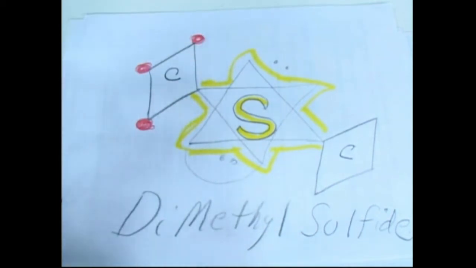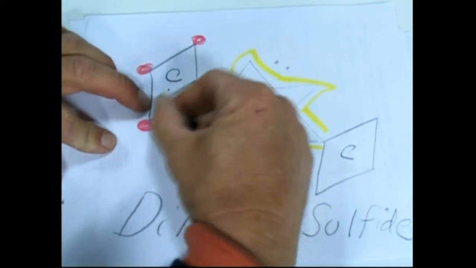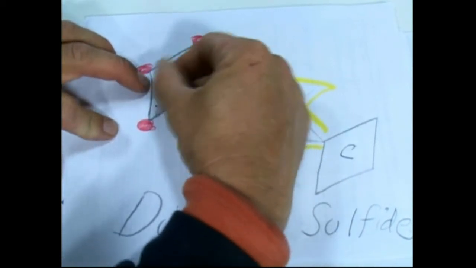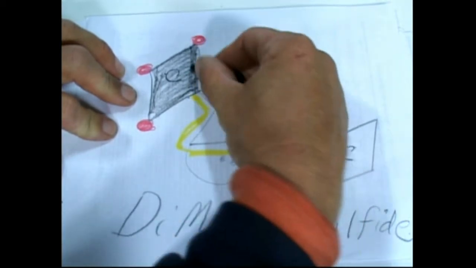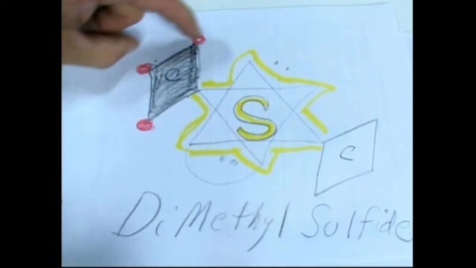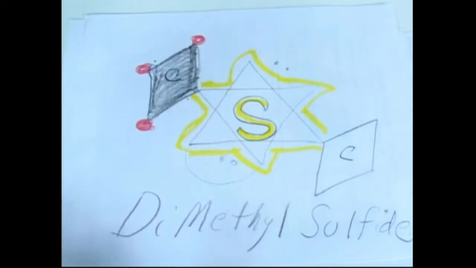If we're done with that, let's color it in. Trusty crayons here, huh? Methyl's done. 3 H's and the bond to the C. Color that in.